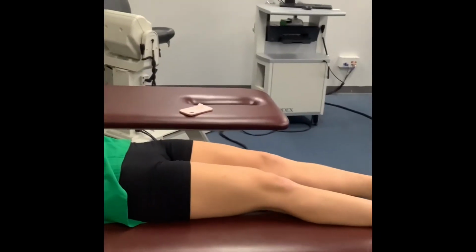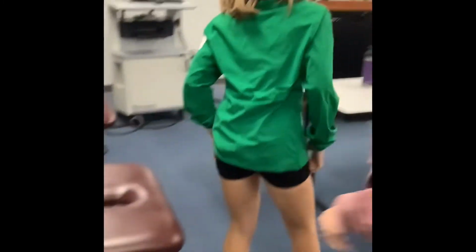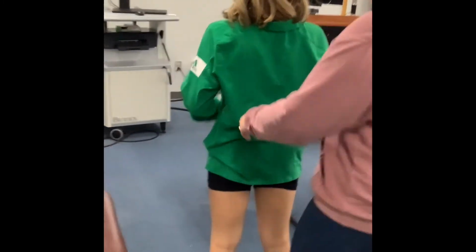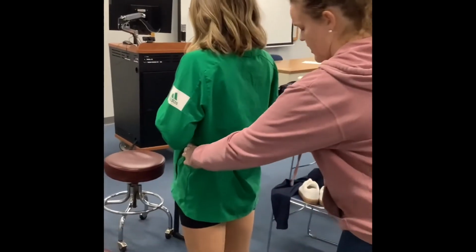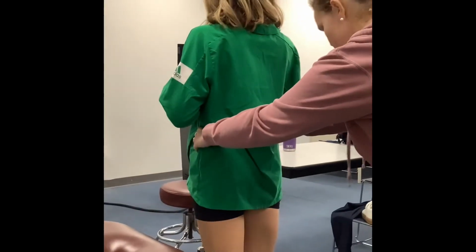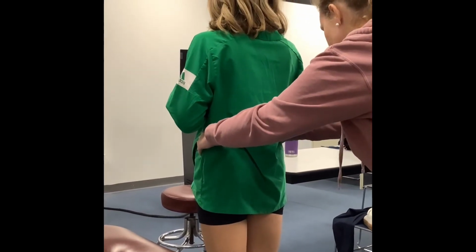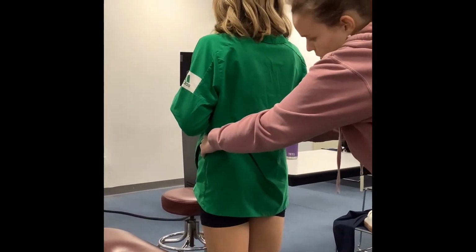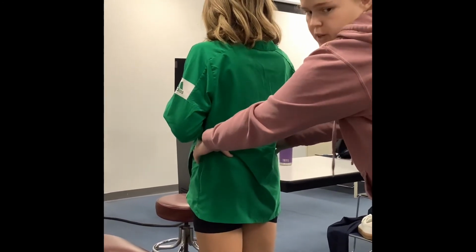And then for the Trendelenburg, I'm going to have her stand up. I'm going to put my hands on her iliac crest, which is just right about here. Then I'm going to have her stand on one foot. For this test, we are testing for weakness in the gluteus medius. If my thumbs were not even on her iliac crest, that would indicate a weakness in the gluteus medius muscle, and her hips would sway to one side as she stood on one foot.